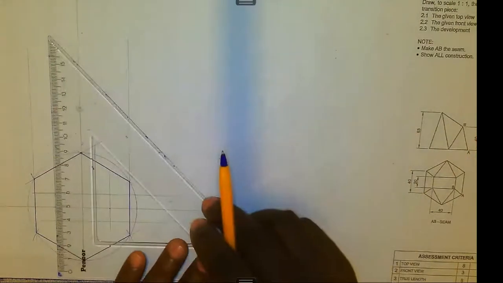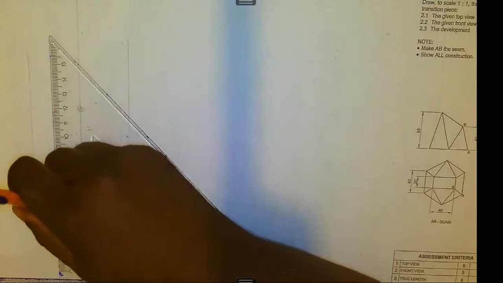Right, the framework is there. I can outline. There you go.